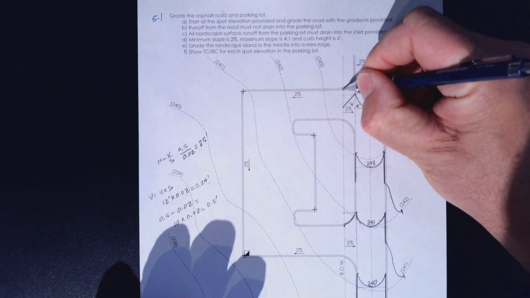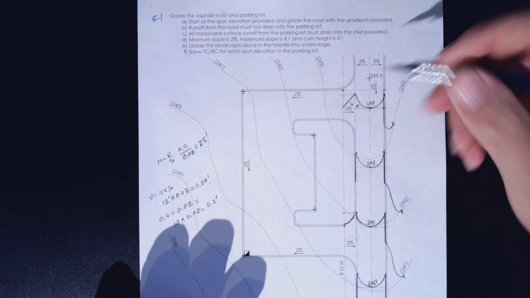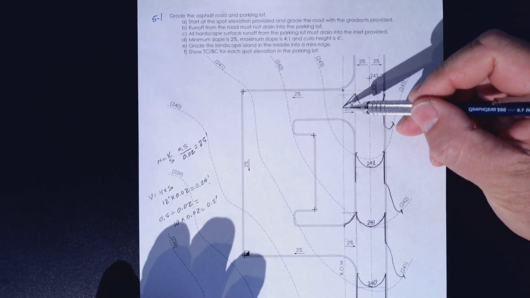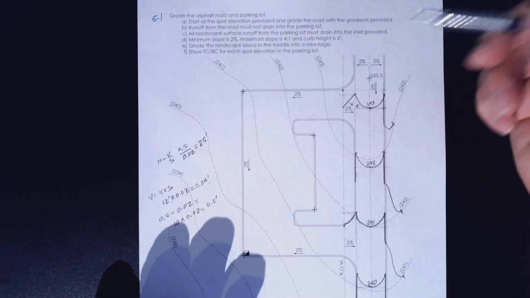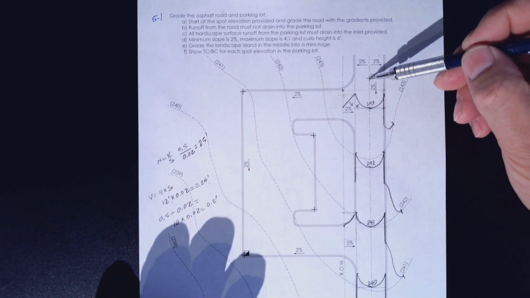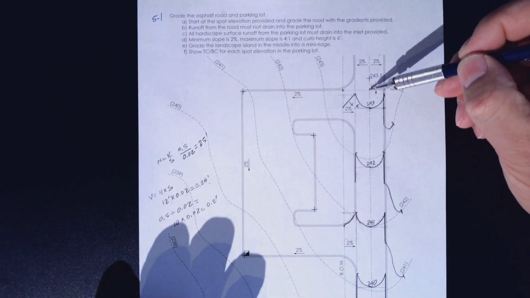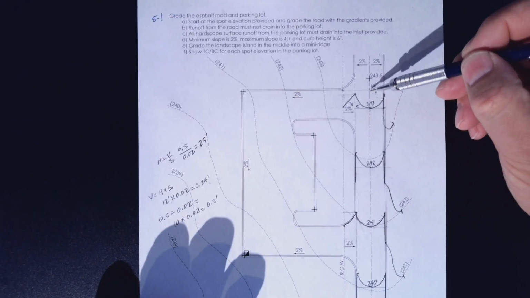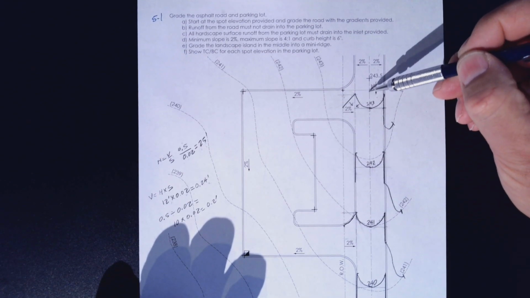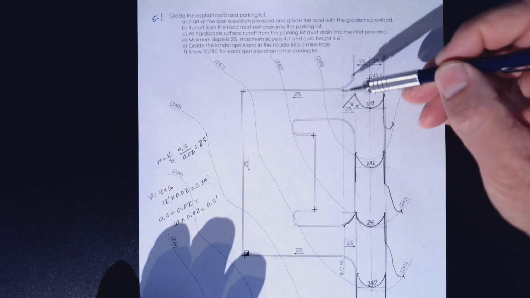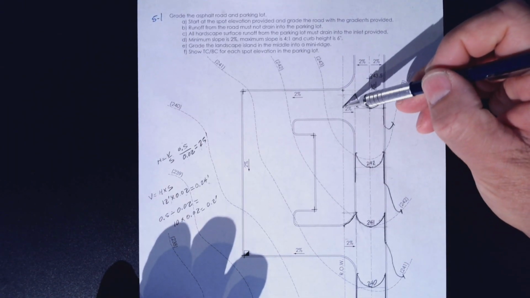To find this spot elevation right here, this is the 243 contour, so we could just measure from there to there. Other option, you could measure this distance, and get that point and work your way down, you'd go downhill this way, then you go uphill to here, 2% down, 2% down, 2% up to get that point. Let's just do it from here.